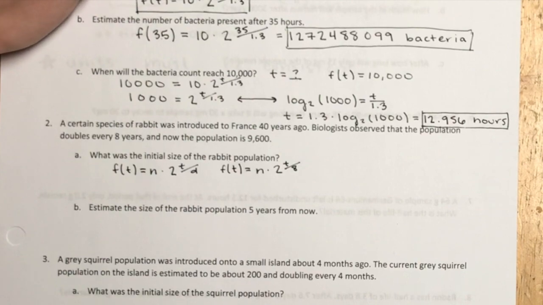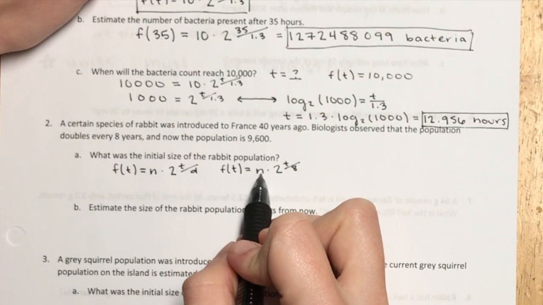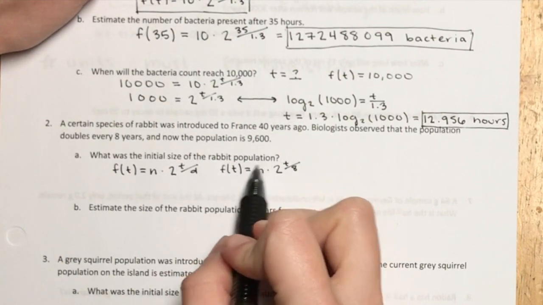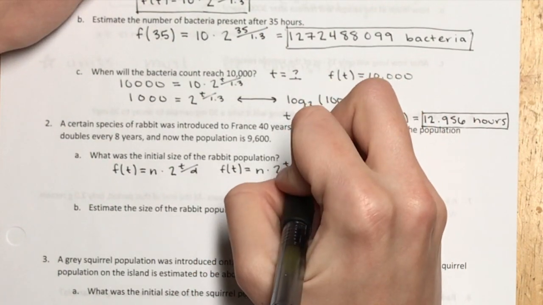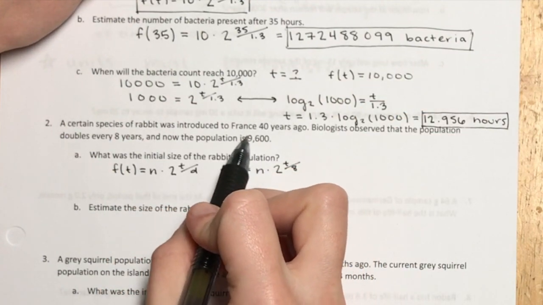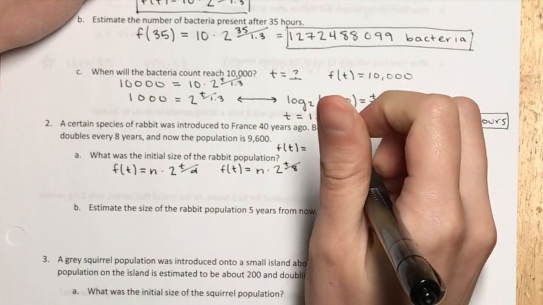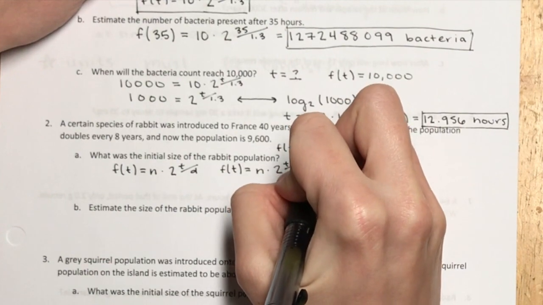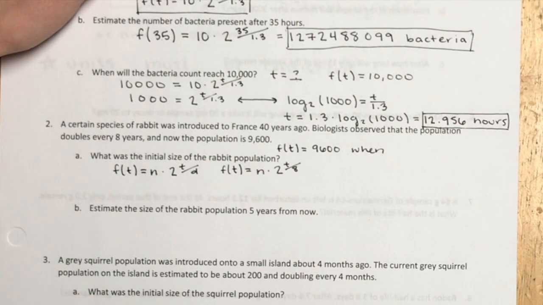All right, how are we going to find our initial value? We've done stuff like this a lot. Hopefully we're getting to the point where we remember what we need to do in cases like this. So when we're trying to solve for a variable, we just plug in a point for these two values. So what points do we have? What do we know here? Well, we know that now the population is 9,600. So we know that the amount of rabbits is 9,600 when? What is the t value that gives us 9,600?